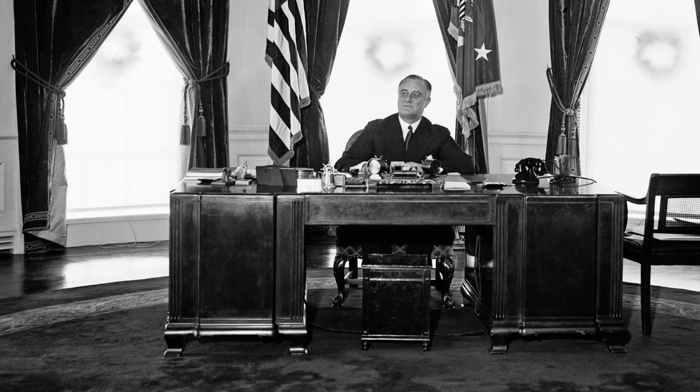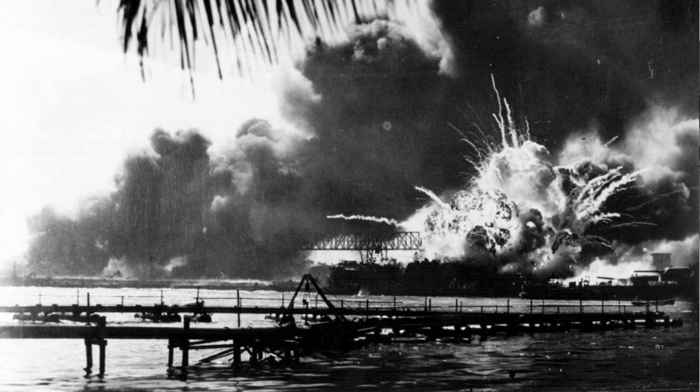FDR, on the other hand, proposed it during a period of American national unity, in a time where isolationism was pretty much out the window because of Pearl Harbor and its involvement in World War II.